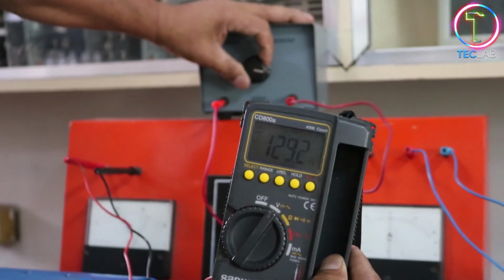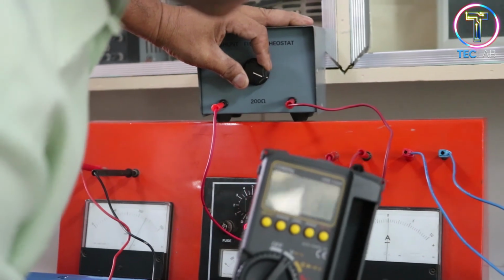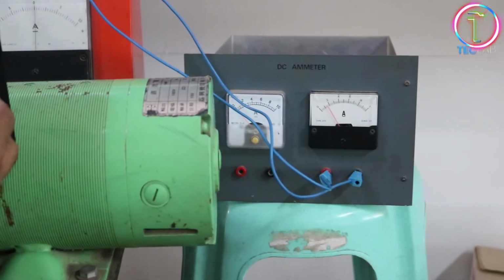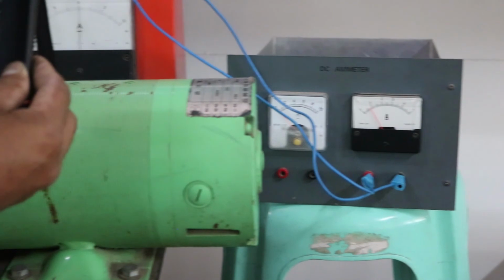And then at 0.16. Okay, the voltage reading is 128.